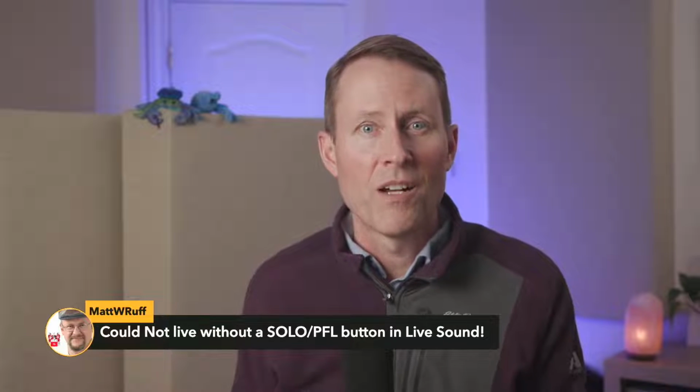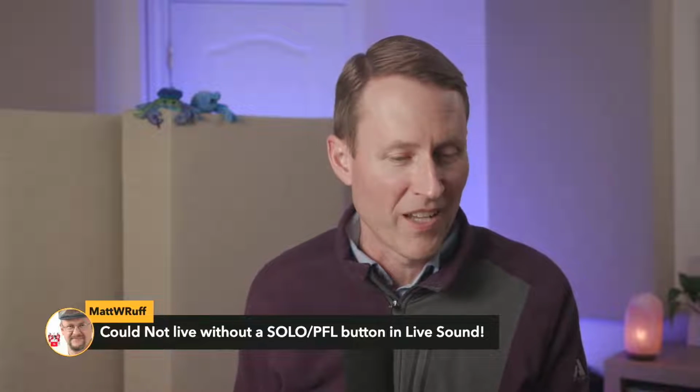Could not live without solo PFL button in live sound. Absolutely agree. Just another note here, just to make sure that this is clear as well, is on most field recorders, when you press that button, it's not changing what gets sent to the mix. It's not soloing to the mix or pre-fader listening to the mix. It's still sending the full mix out. So if you have, say, a field recorder connected to your camera, the camera is still getting the full mix. It's just in your headphones where you're getting the solo or the pre-fader listen.